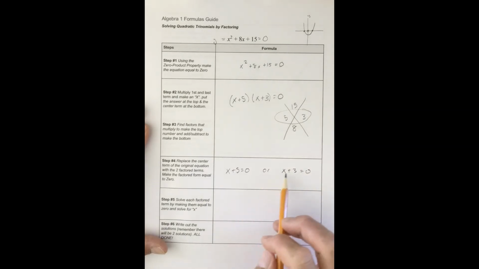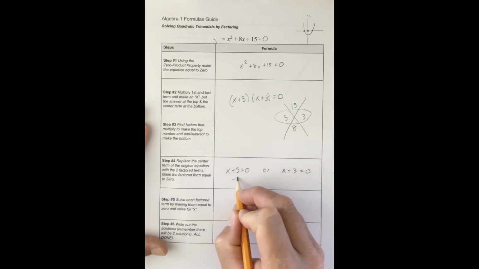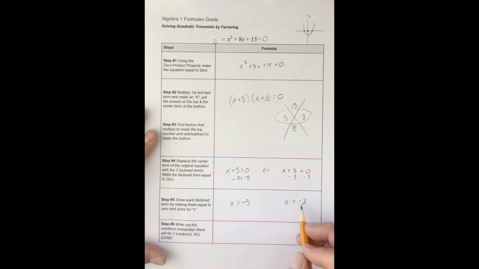Then I just solve these 2 problems. I subtract the 5 from this side and put it on this side, so x equals negative 5. I subtract the 3 from both sides so that x equals negative 3. And so my 2 answers are x equals negative 5 or negative 3.